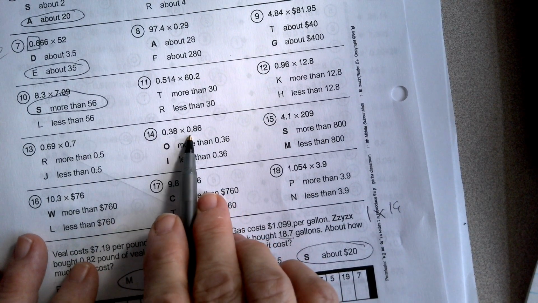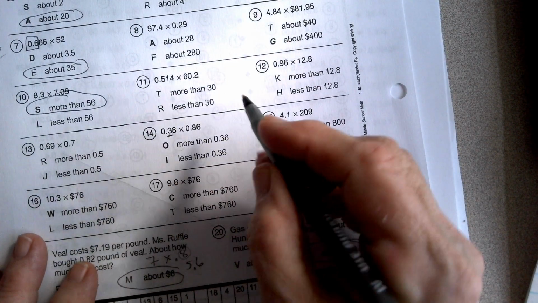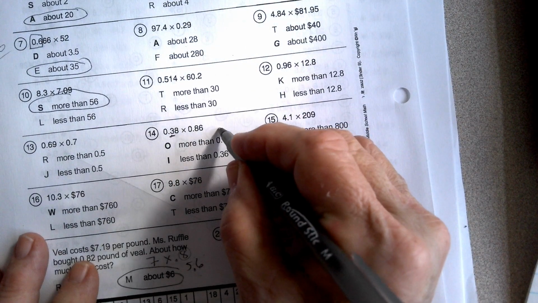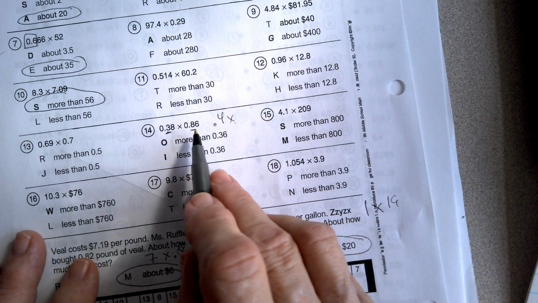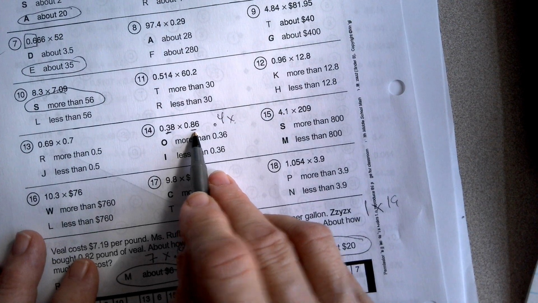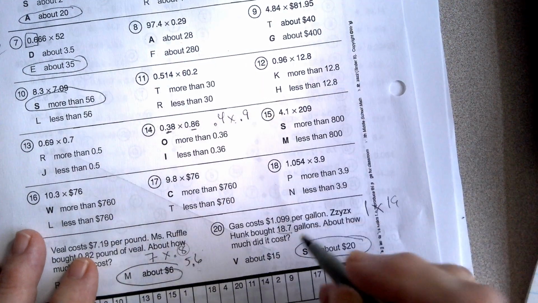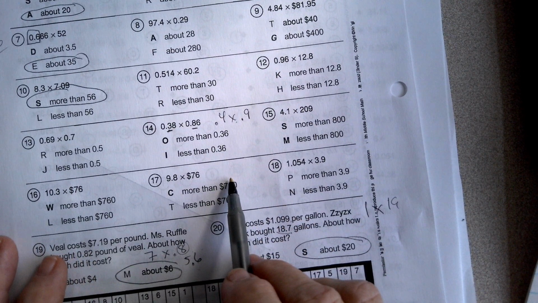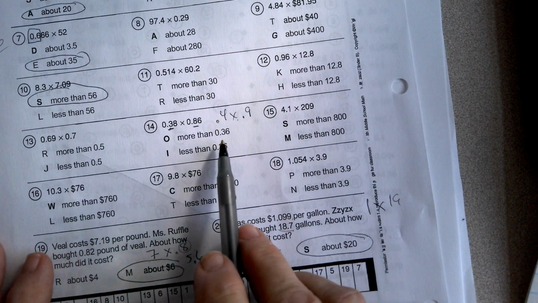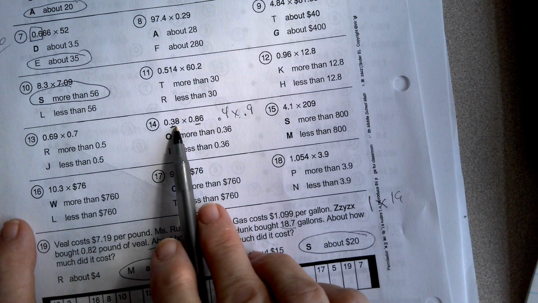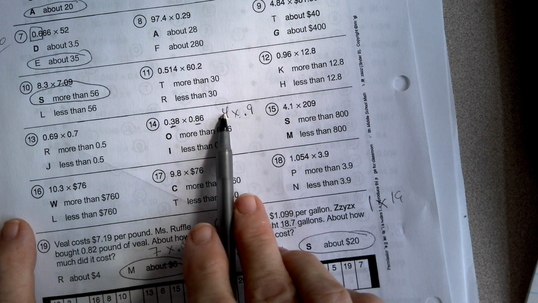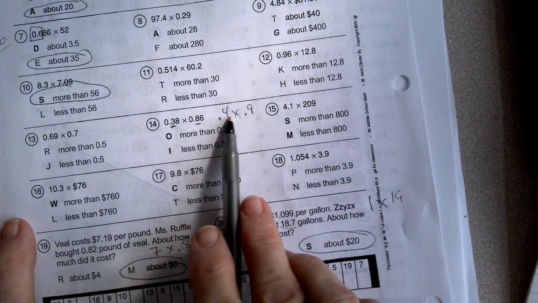On this decimal times a decimal, I'm going to round this one to maybe 0.4, and I'm going to round this, so bring it down to 1 digit. I'm going to round this one to about what? 0.9. Now, do you think your answer is going to be, oh, we rounded up on this one to 4. We rounded up on this one.